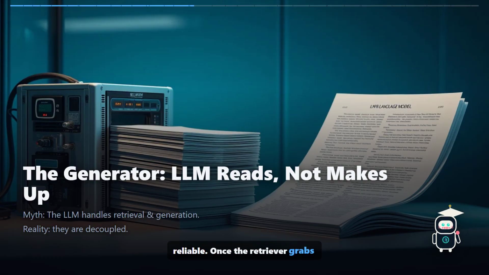Once the retriever grabs the relevant chunks, the generator, an LLM like GPT-4 or Claude, takes over. Its job is simple: read the supplied context and turn it into a clear, natural response. It isn't inventing steps from memory, it's translating authoritative docs into plain English.